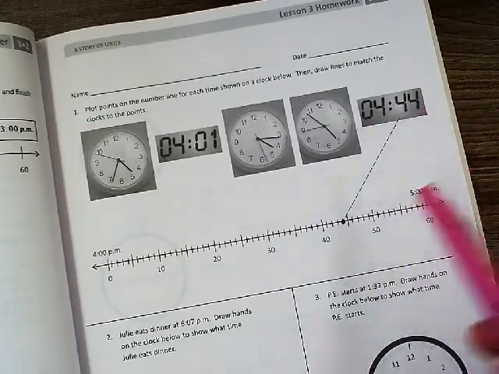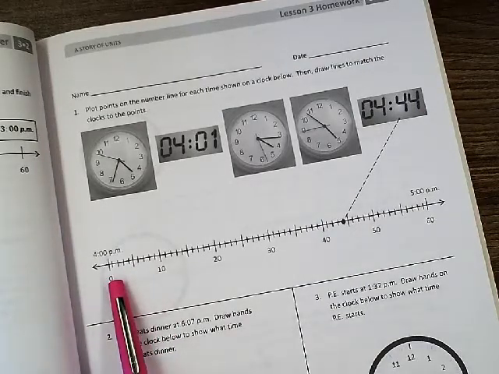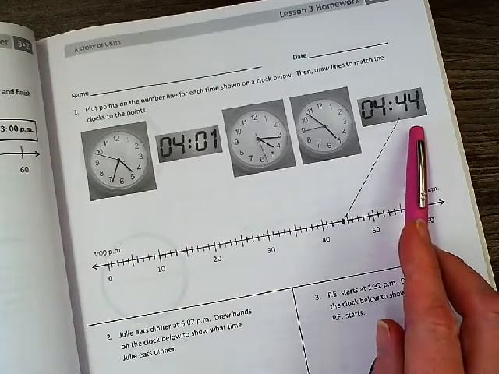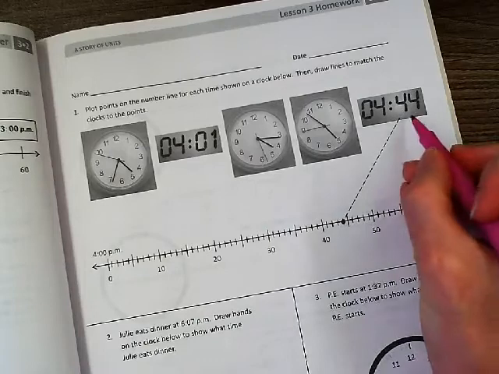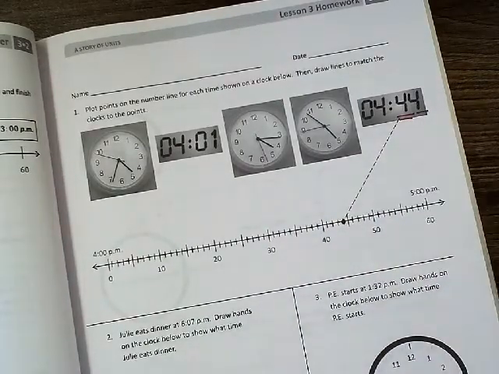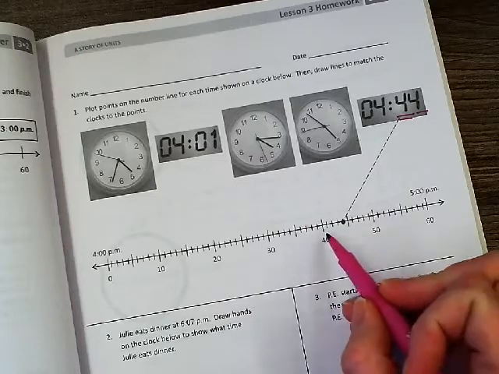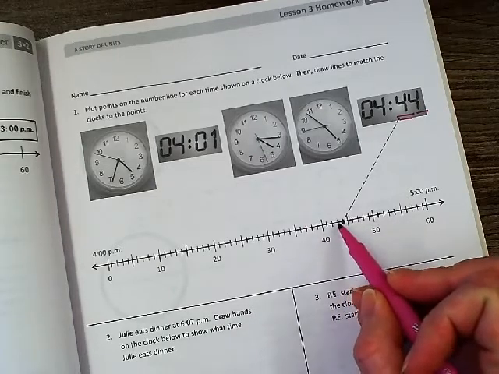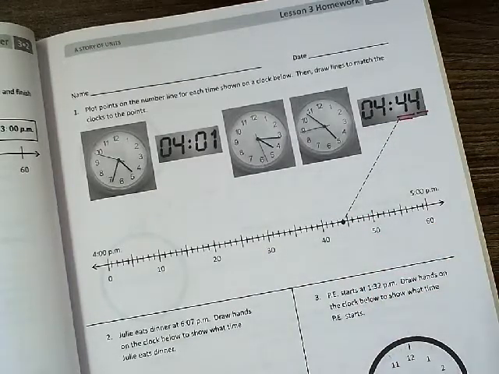4:44. So to find 4:44, they counted by tens. That's what's labeled. We at least can count up to what number? 40, and then count by ones, right? There's a 4 in the tens place and a 4 in the ones place. So we can count 4 tens first. 10, 20, 30, 40. And then we can count by ones. 1, 2, 3, 4. 4:44, and it's right there. Let's take a look at some of the other ones together.